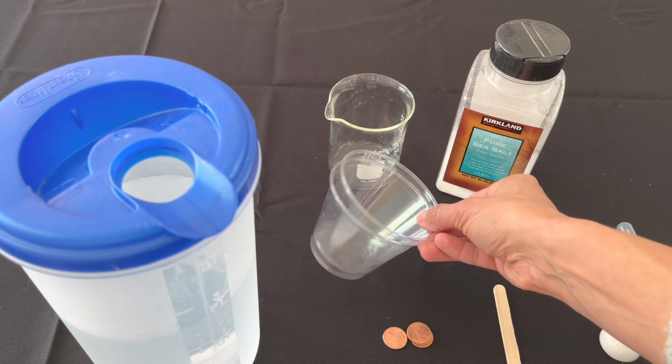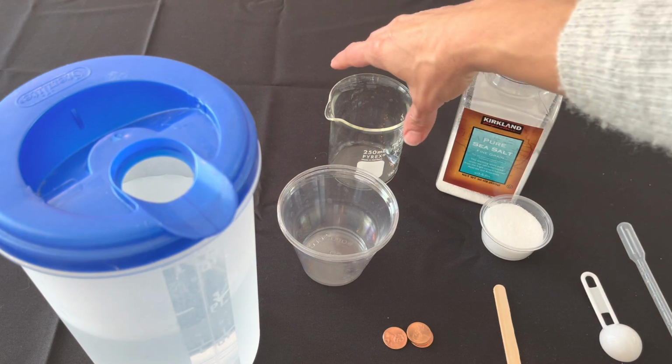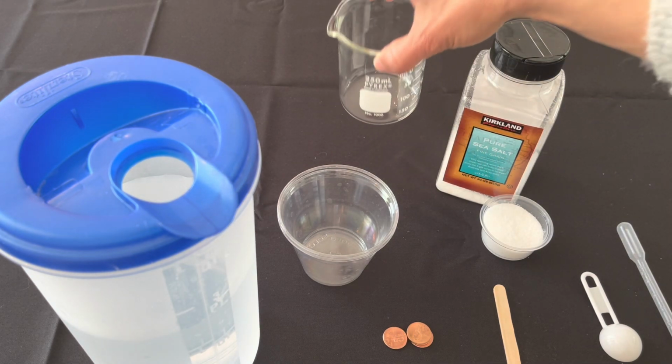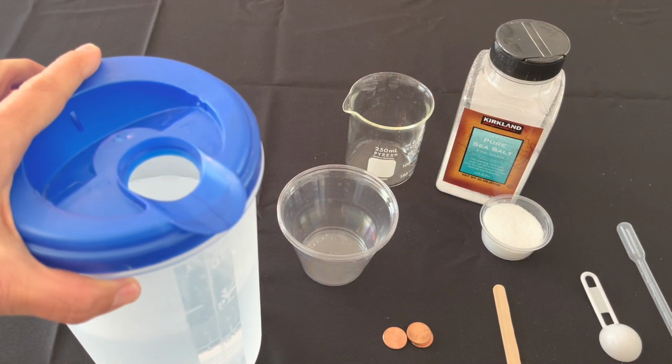2 plastic cups. Glass will be okay too. You will need some kind of a measuring device that will help you measure either in milliliters or in ounces. And you will need a large container of water.